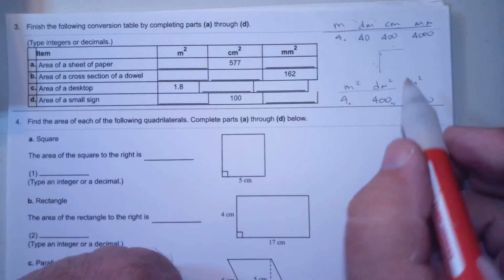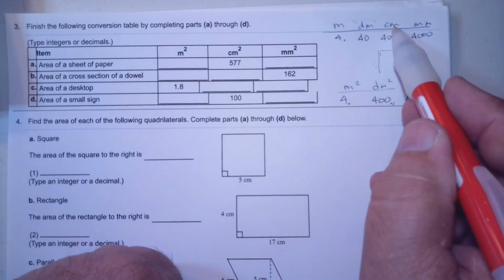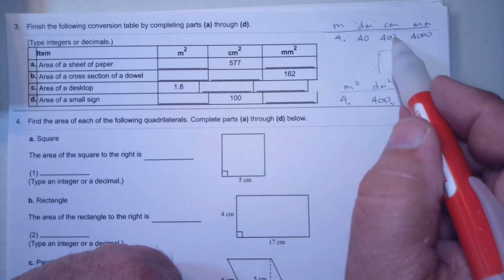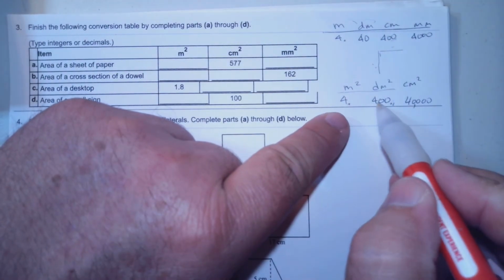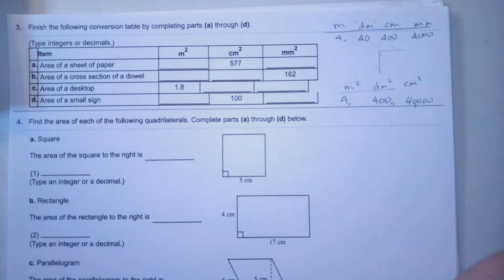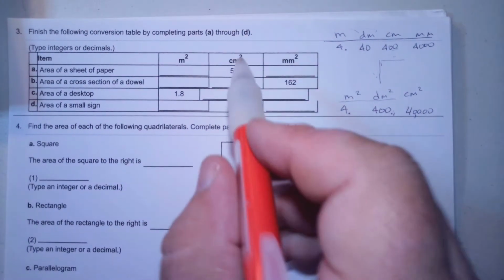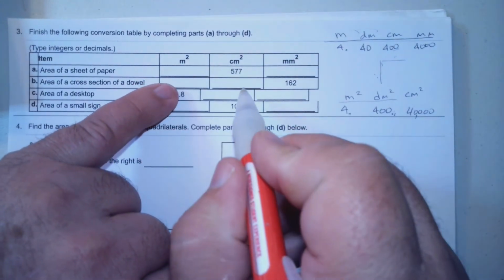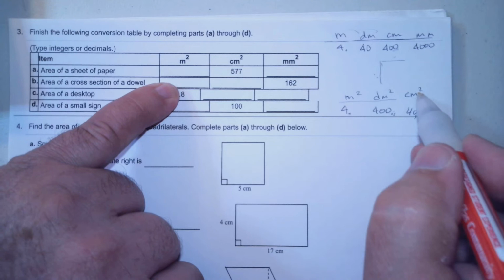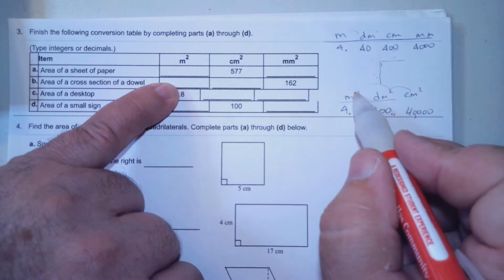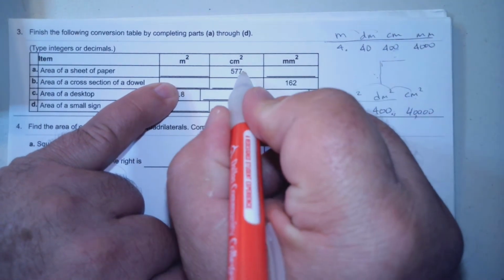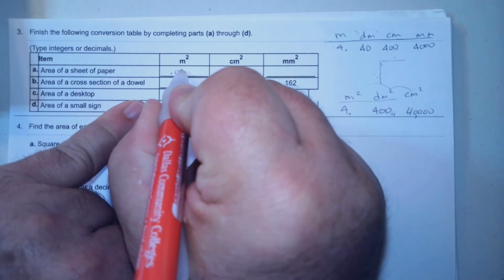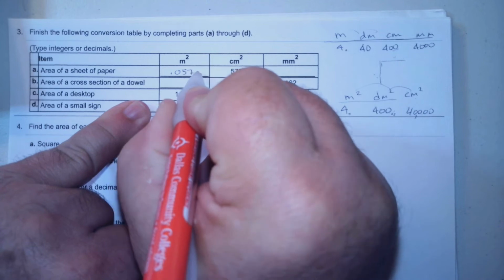Both directions. I mean, if you go from centimeters to decimeters, I have to move it, well, in decimeters, 2 spaces to the left in squares. So, centimeters squared to meter squared, I can move it 4 spaces to the left. So 1, 2, 3, 4. So it's 0.0577.